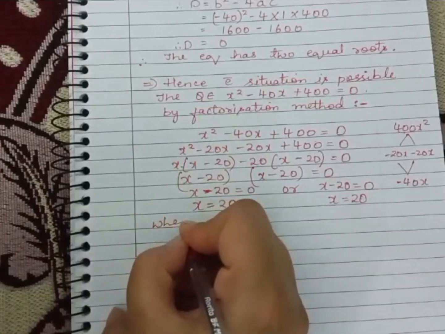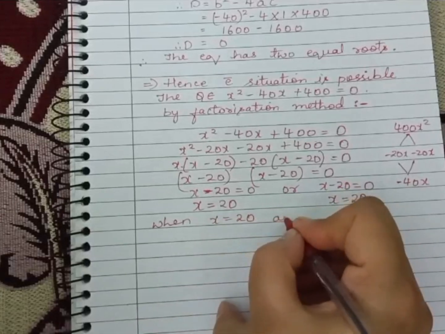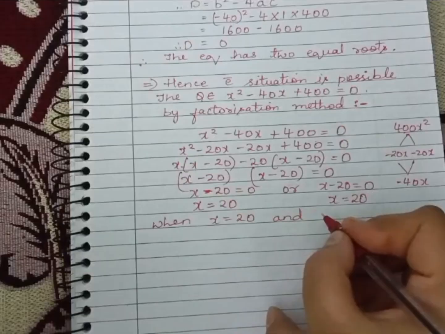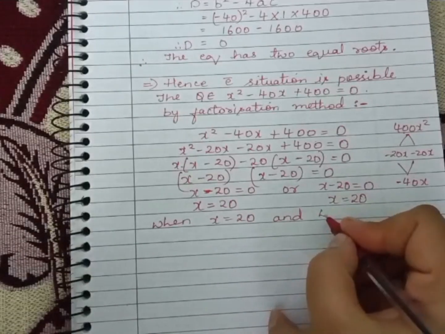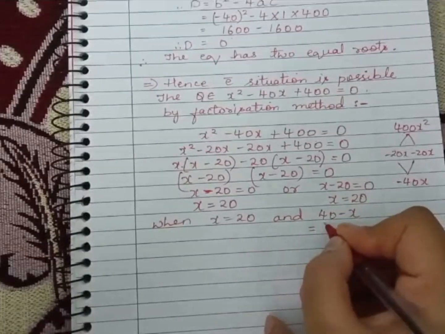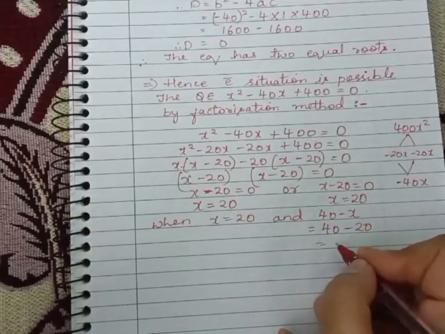When x is equal to 20, 40 minus x is 40 minus 20, which is 20.